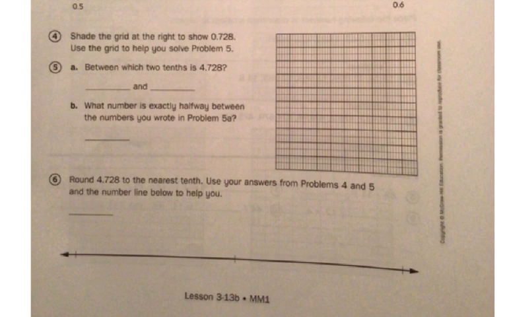Moving down our page, number 4 says, shade the grid at the right to show 728 thousandths. If you remember from the other day, each one of these equals 10, and a whole row is 100. So let's go ahead and shade in 728 thousandths.